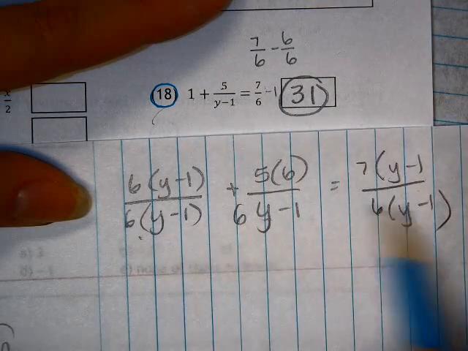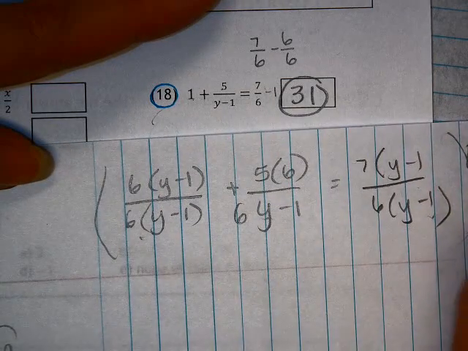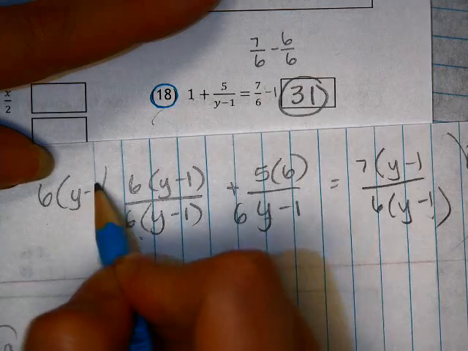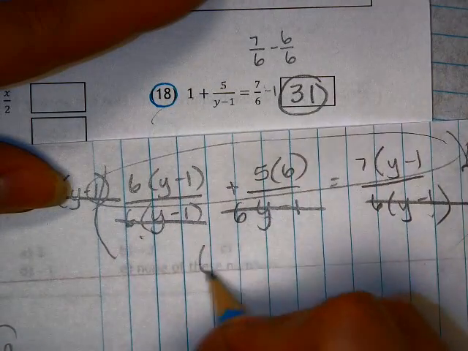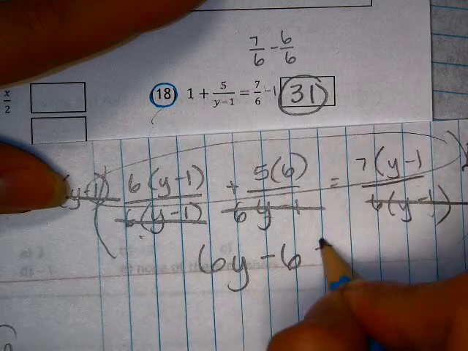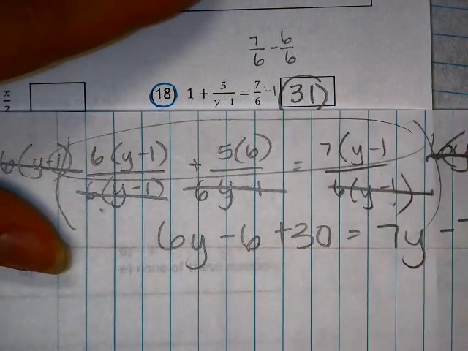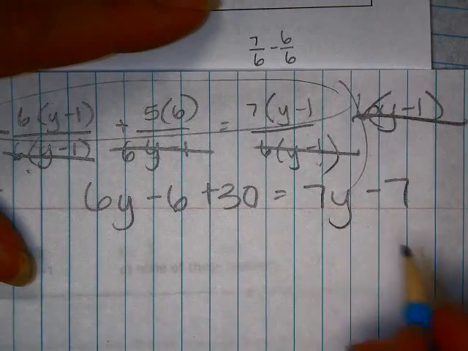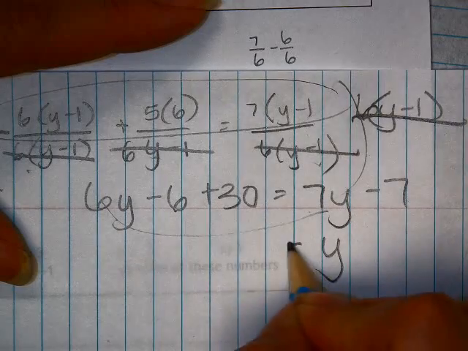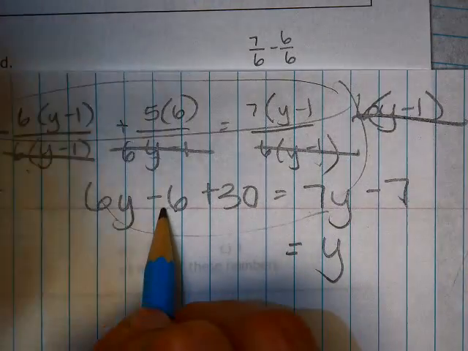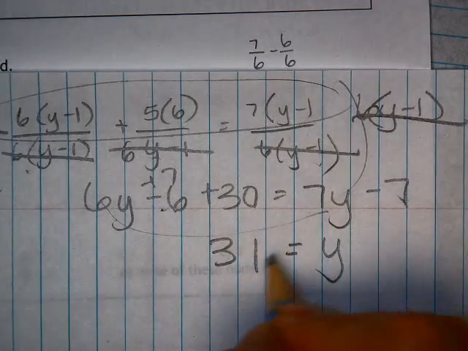Now, all of my denominators are the same, so I can multiply both sides by this here. And so they can all go away, but I still have all of this here. I have 6y minus 6 plus 30 equals 7y minus 7. And then I would need to move my y over here, and if I had added a 7 over here, I would have gotten 31.